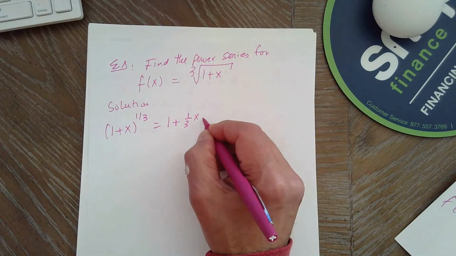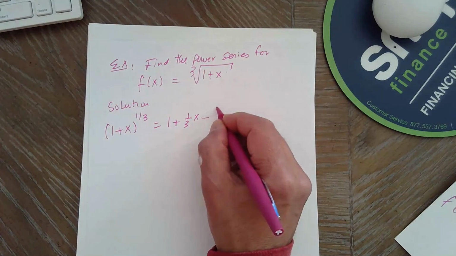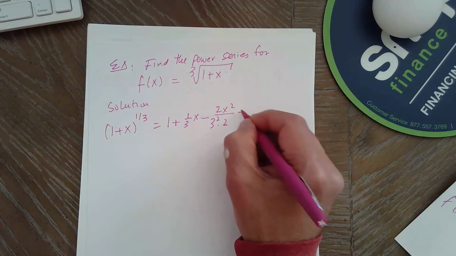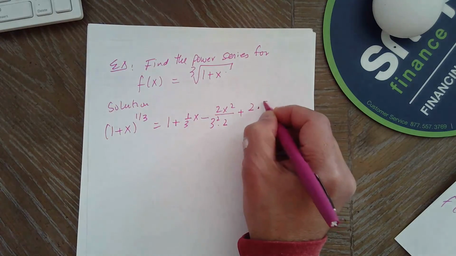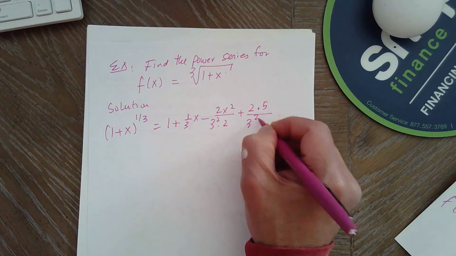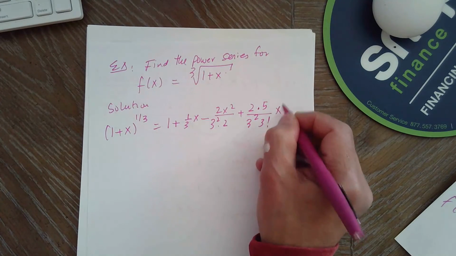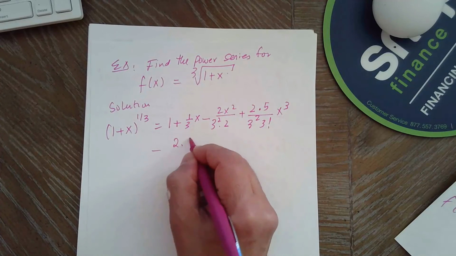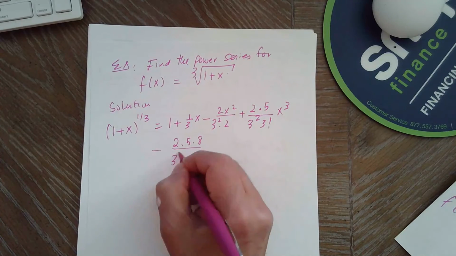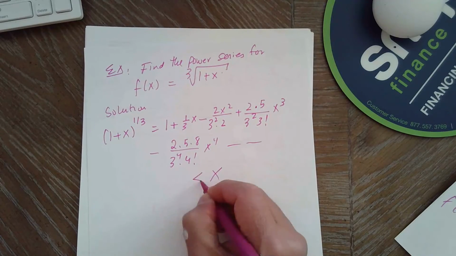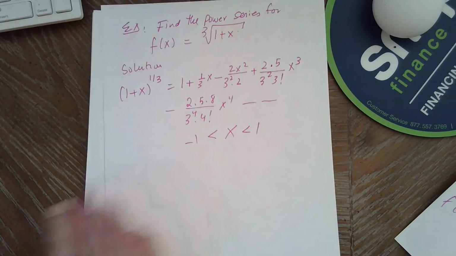And then minus 2x squared over 3 squared times 2, plus 2 times 5 over 3 cubed times 3 factorial x cubed, minus 2 times 5 times 8, you can figure that out, x to the 4, and it converges between negative 1 and 1.